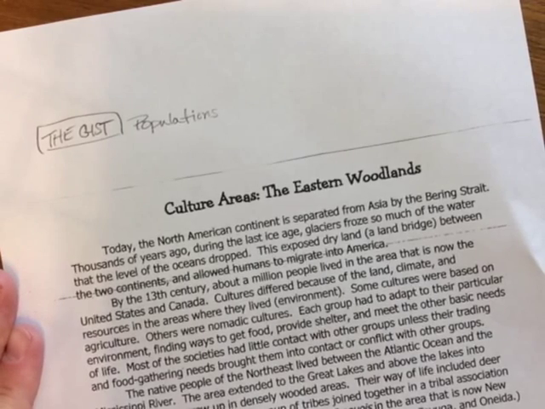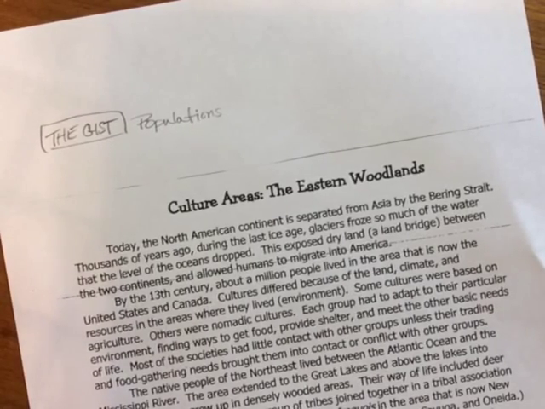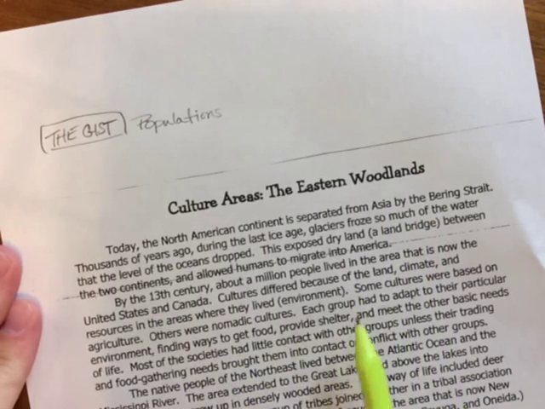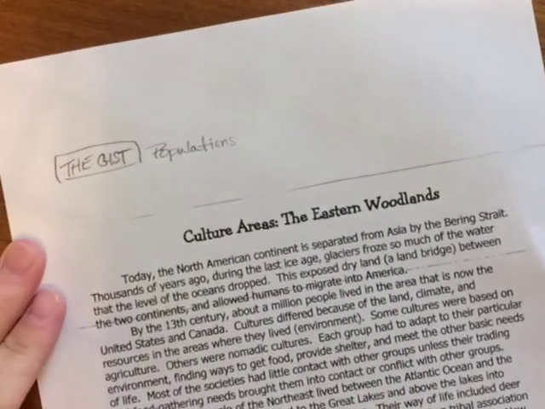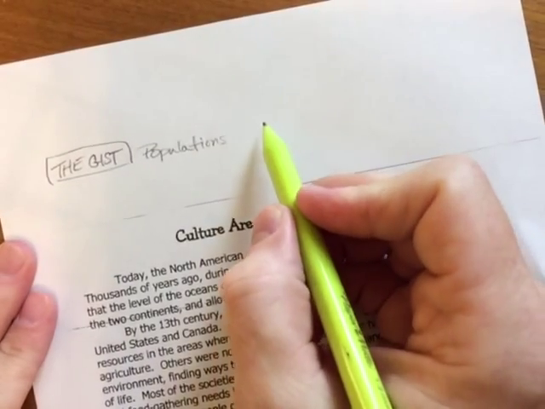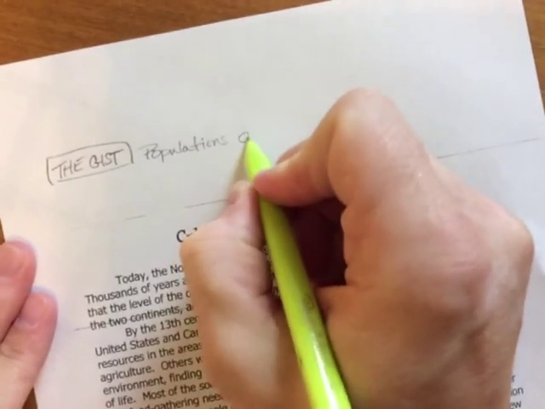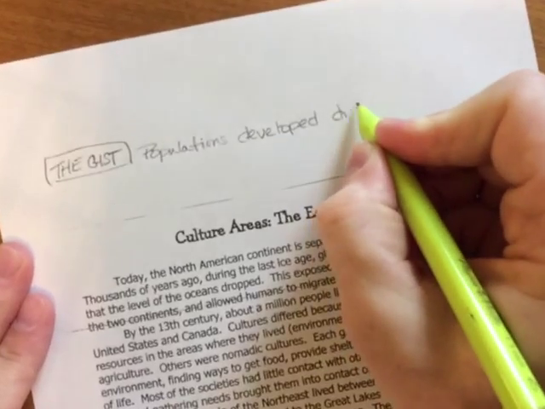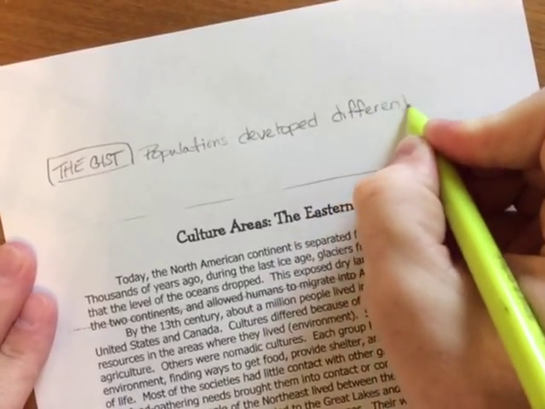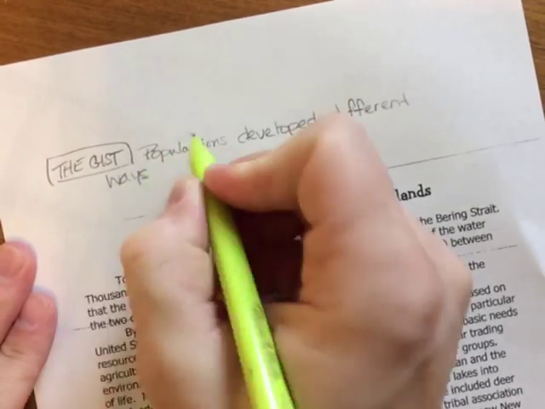Now, when I look for that second question to identify the main idea, does what? I could be looking specifically for what people are doing in this case, or what populations are doing, or I could be looking kind of in the reverse, what's happening to these people or populations. So this article talked a lot about how the environment was guiding or shaping the lives of these populations. So I'm going to run with that, and I'm going to say for my gist, populations developed different ways of living.